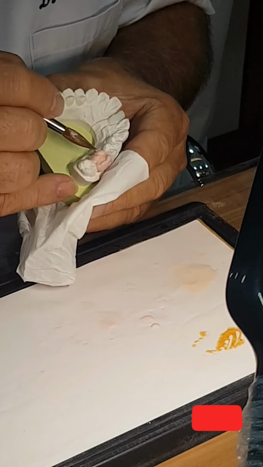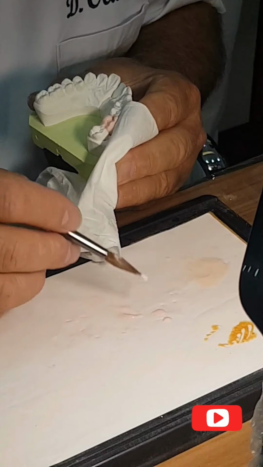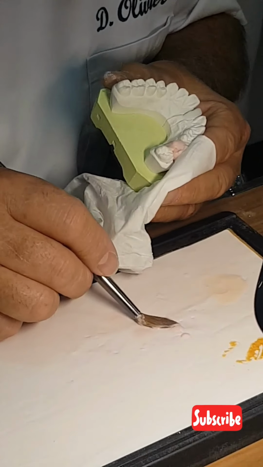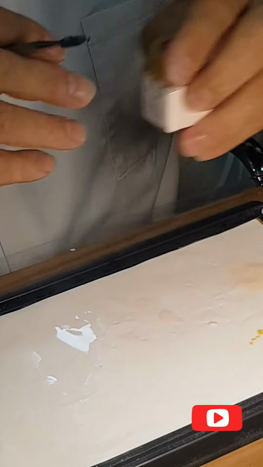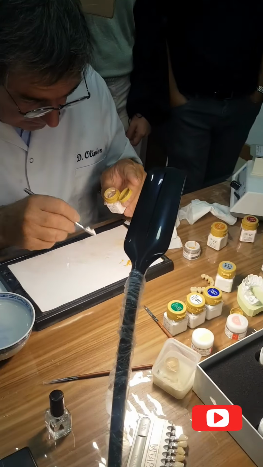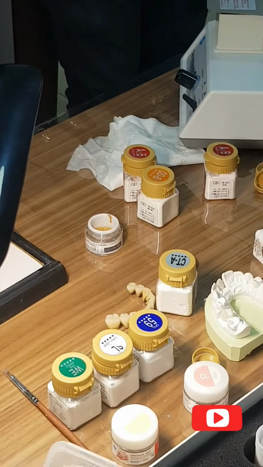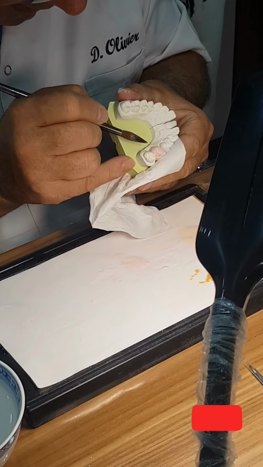Okay, and I start to draw now the fissure, the cusp of the premolar here. It's not beautiful at the beginning. You will see at the end. I finish the shape behind here.